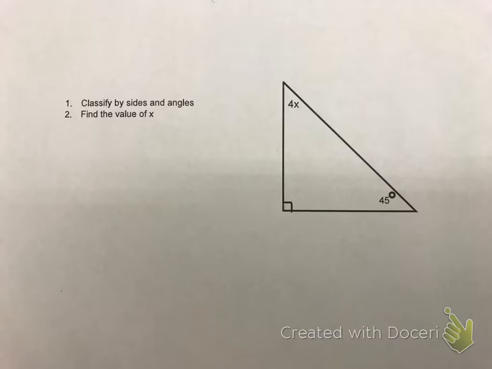Okay, let's classify this triangle by its sides and angles and find the value of x. Classifying it by its angles, we see this symbol right here. That automatically means that it is a right triangle because we have the right angle, which is 90 degrees.